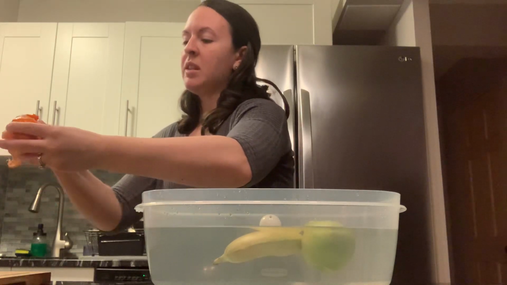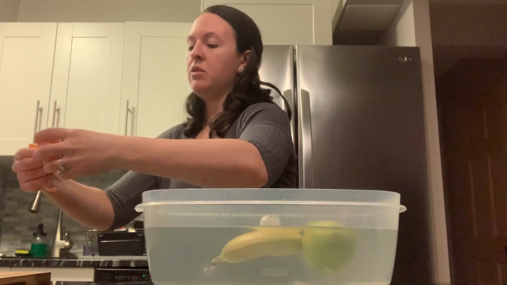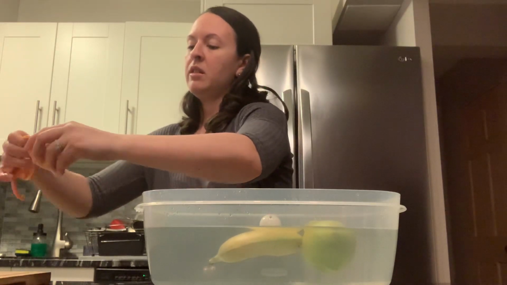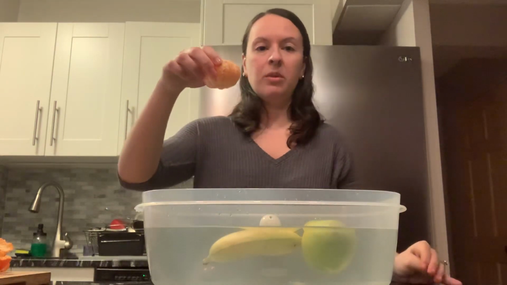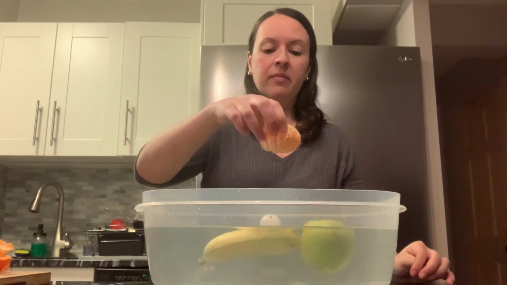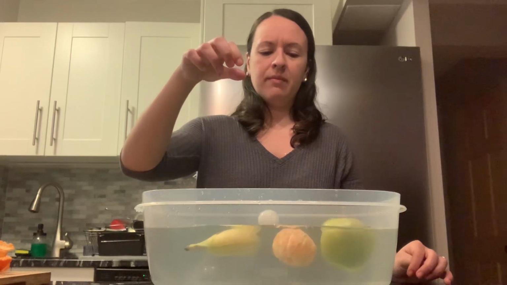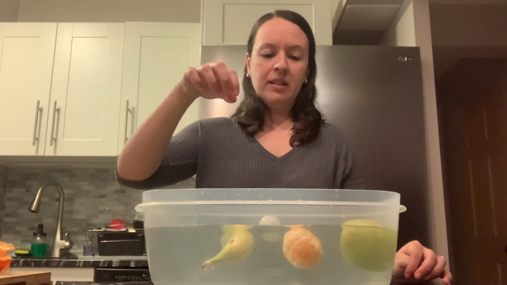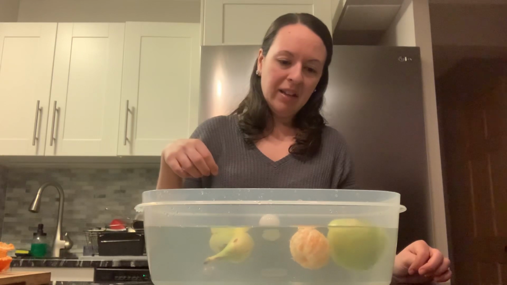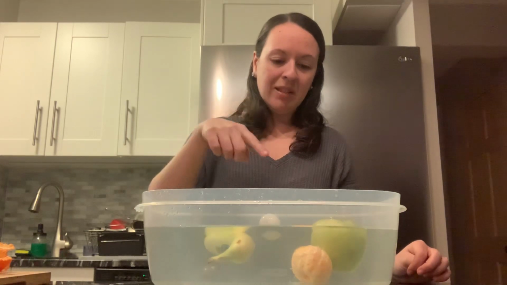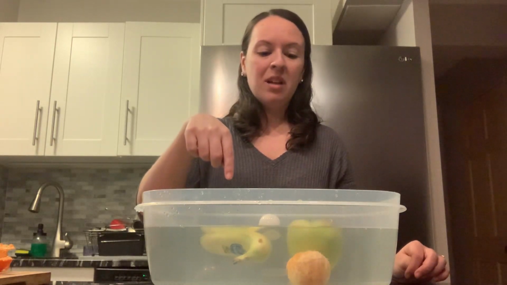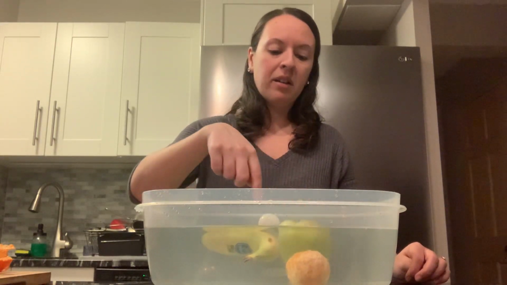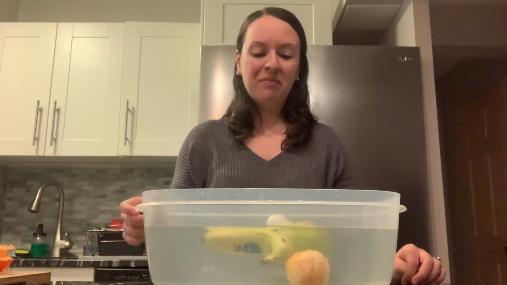So remember, when the skin was on, the orange floated. Now let's see what happens when we take the skin off. Do you think it will sink or float? Let's see. It looks like it's sinking and floating a little bit. And now it's sinking to the bottom. So first it floated and then it sank to the bottom because now there's no more air between the peel and the fruit. So the fruit just sank to the bottom.